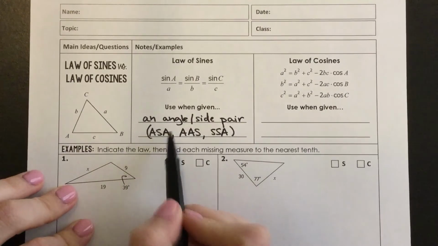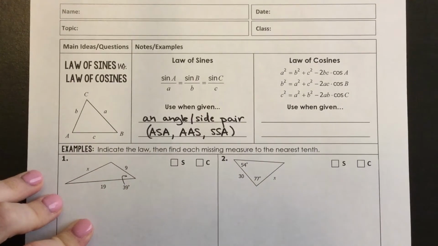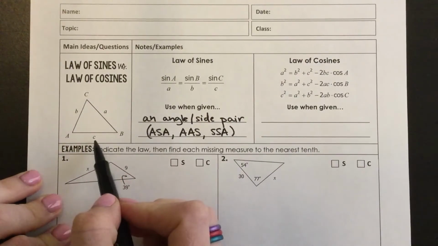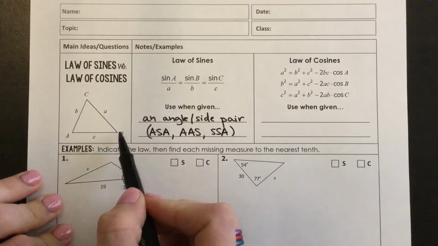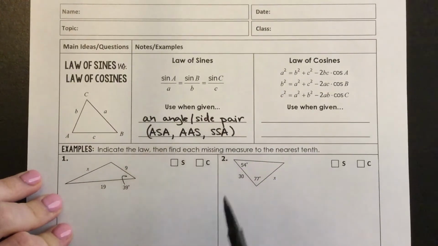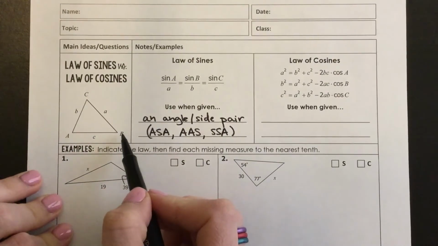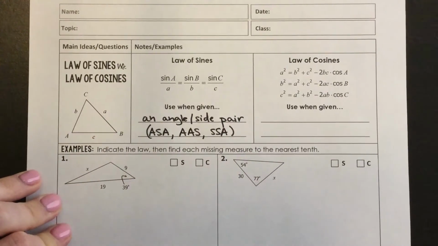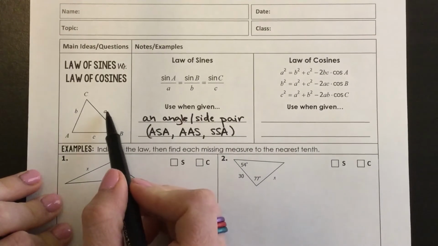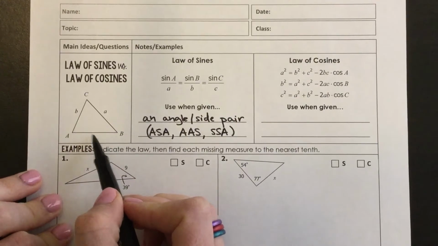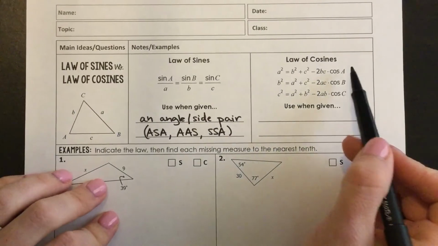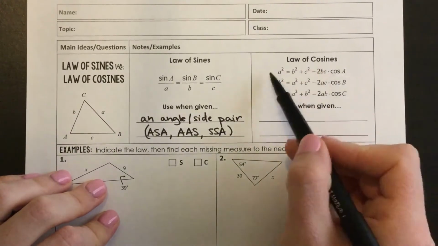Angle side angle, for instance, could be if you have an angle and then this side, little c, and angle B or something like that. And then you could also have angle angle side, where you have capital A, capital B, and then little a. All right, so a couple different options. And then side side angle would be if you had like A, C, capital A.